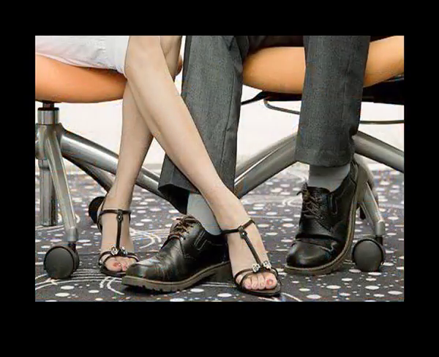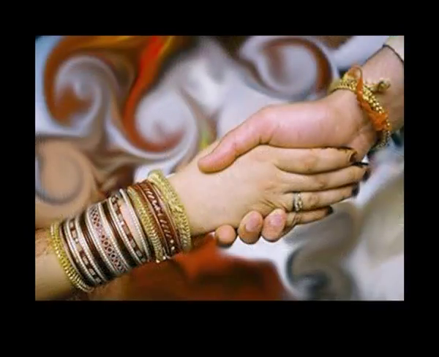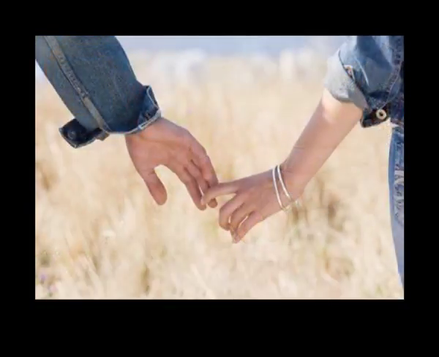Sometimes they do not have any consideration for the caste background or the economic background or even their own parents' consent in making a choice of their family life.